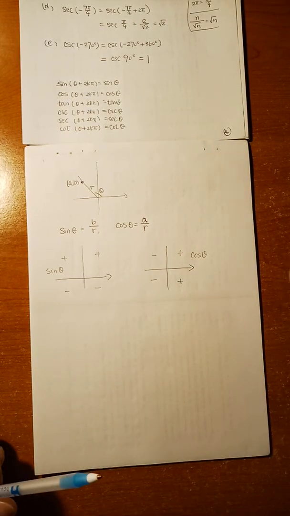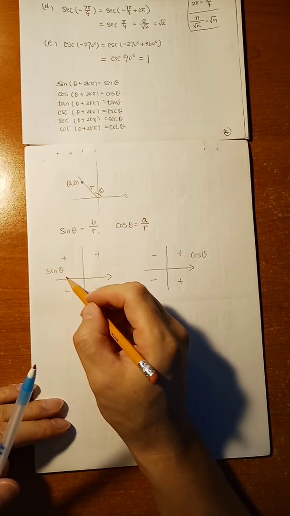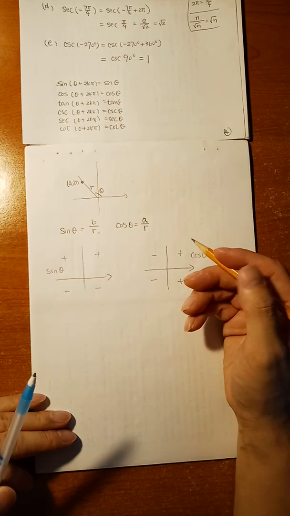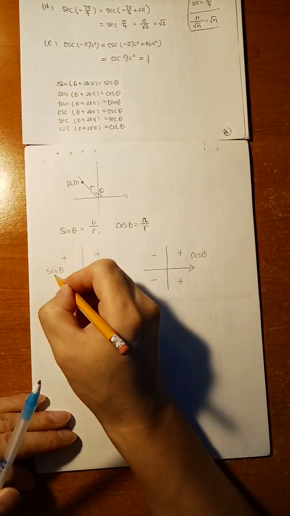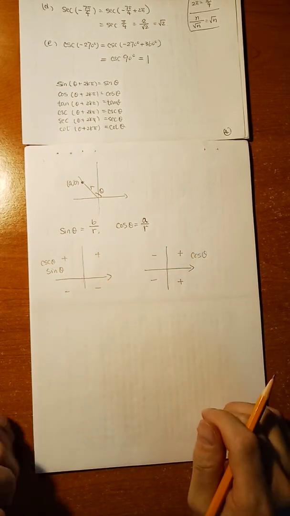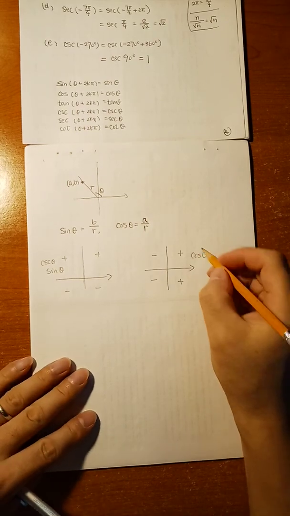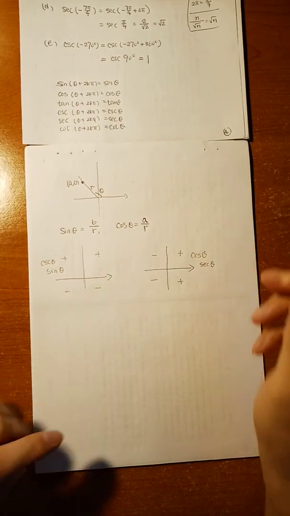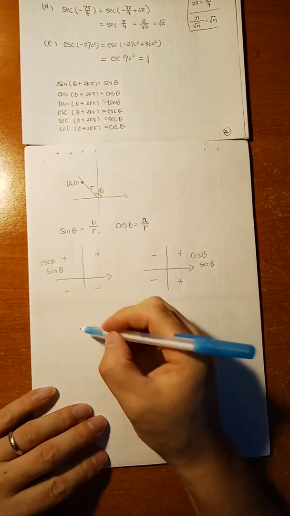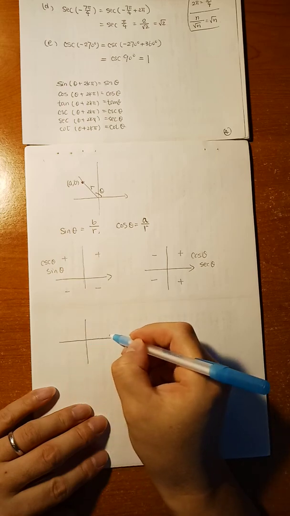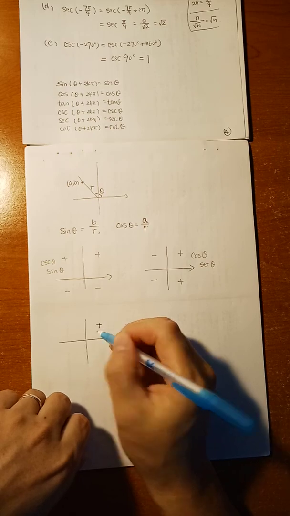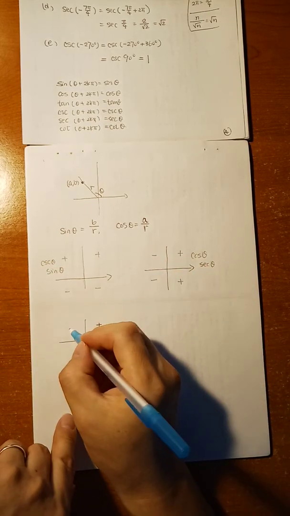And what is the cosecant? The cosecant is the reciprocal of sine. So when sine is positive, the reciprocal is positive. When sine is negative, the reciprocal is negative. So sine and cosecant share the same sign over each quadrant. And cosine and its reciprocal secant share the same sign. Now let's talk about the tangent. Tangent is sine over cosine. Positive over positive is still positive. Positive over negative becomes negative.